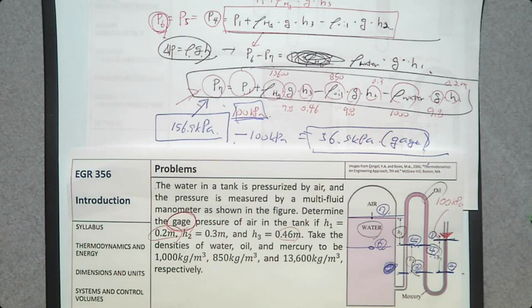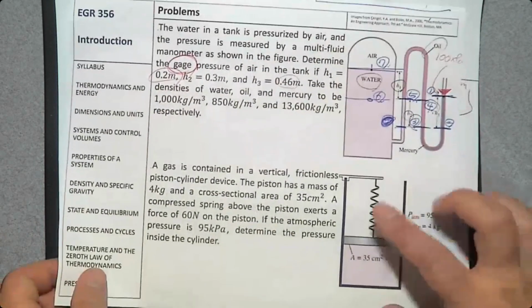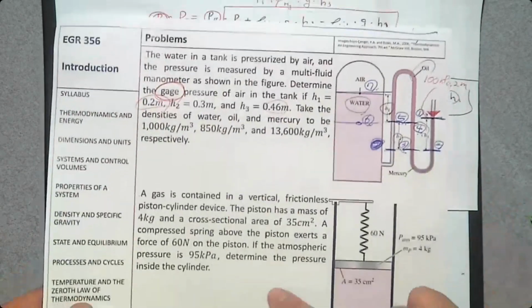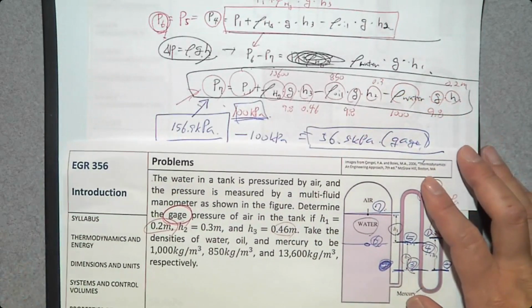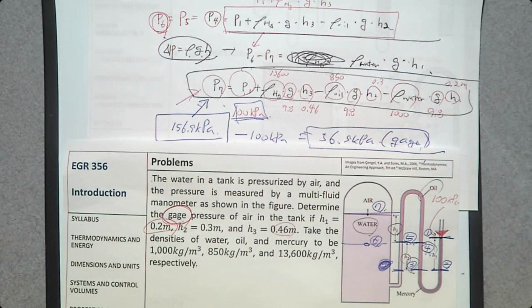Any question? No. Then this Thursday we are going to solve this problem. That will be all for chapter 1, and you can start solving your first homework.